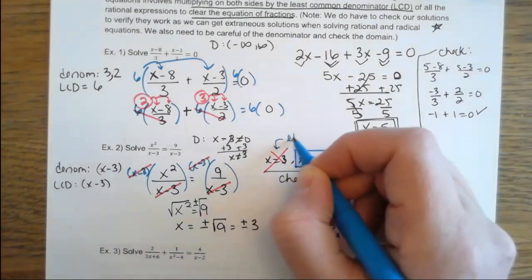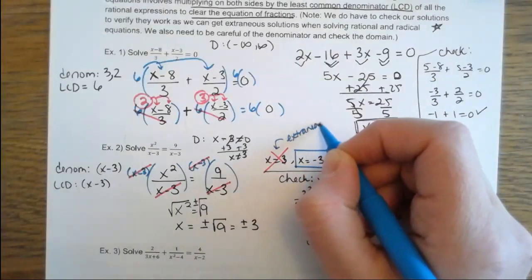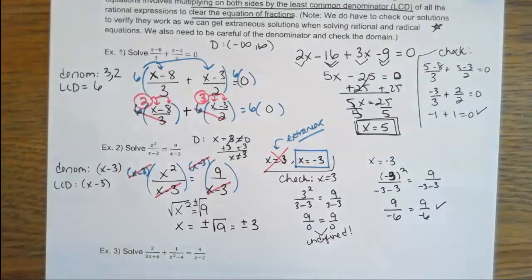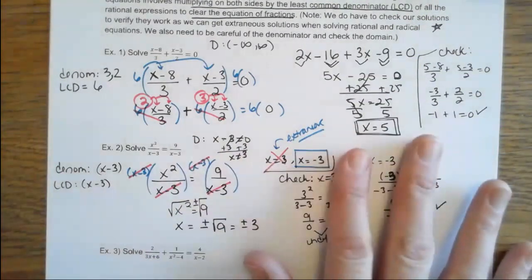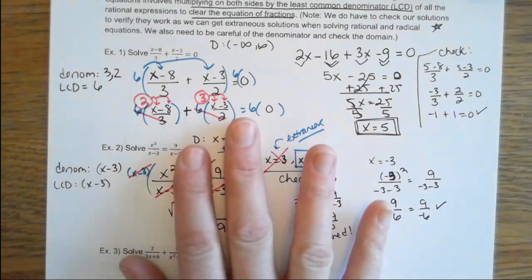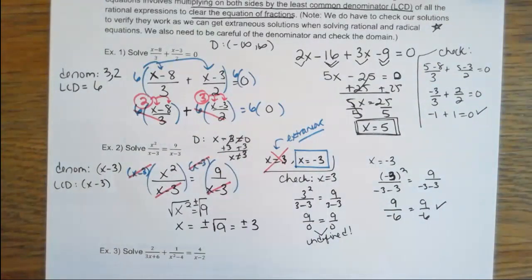This one is a perfect example of an extraneous solution. And again, they can occur because of domain issues, or they can just occur. So sometimes it will be fine with the domain, but when you plug it in, it still doesn't work. So again, you want to get in the habit of always checking and being really thorough with your checks here.